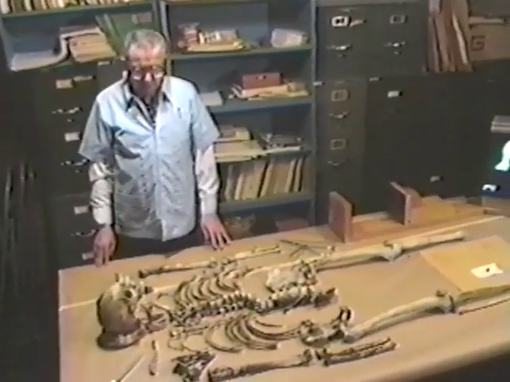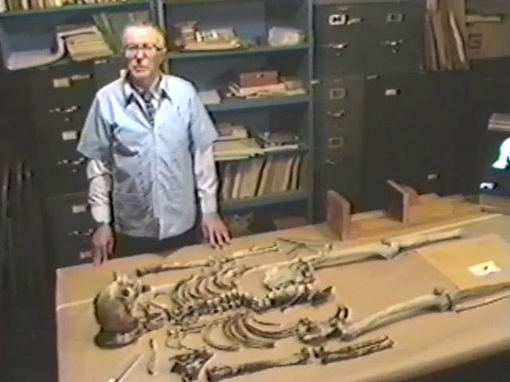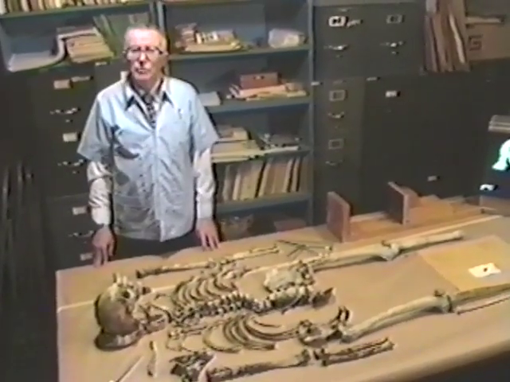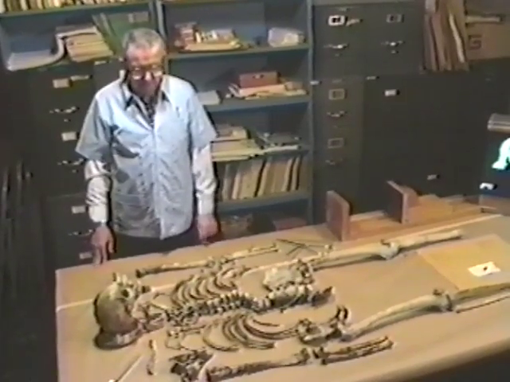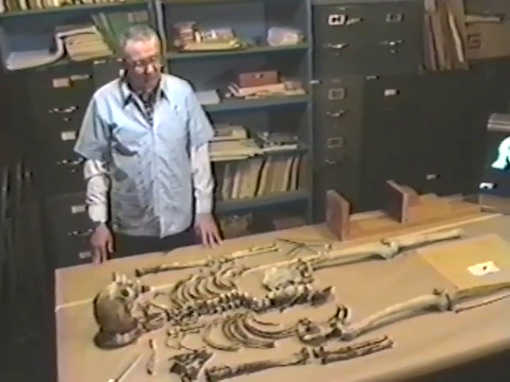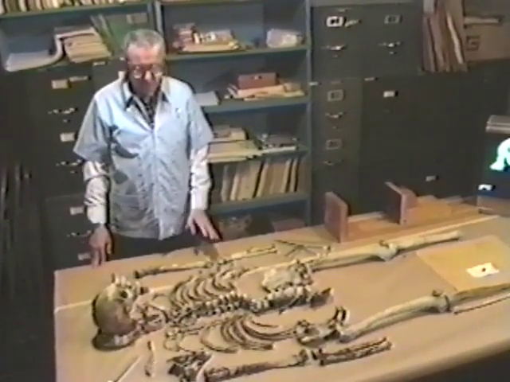We have a skeleton here that's just been found out on the edge of the interstate. The police have brought this in and asked us to determine the age, the race, the sex, the stature, handedness, the manner of death, any other thing that we might be able to determine to help identify this unknown individual.